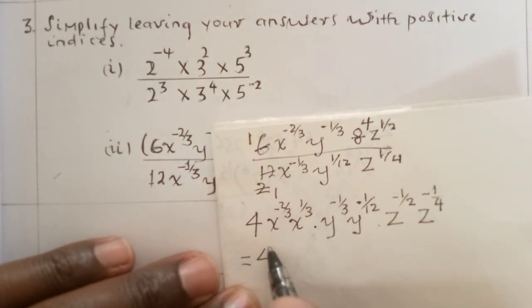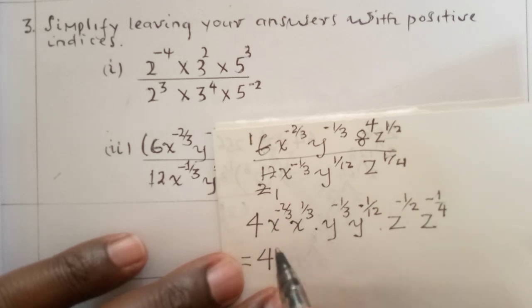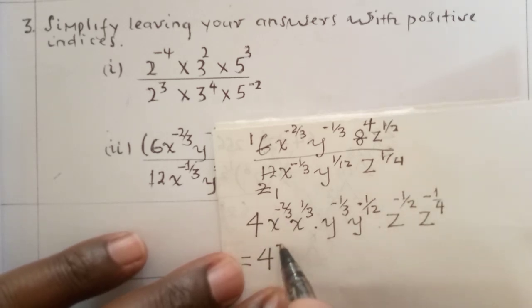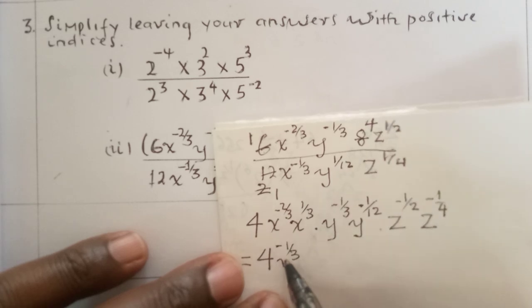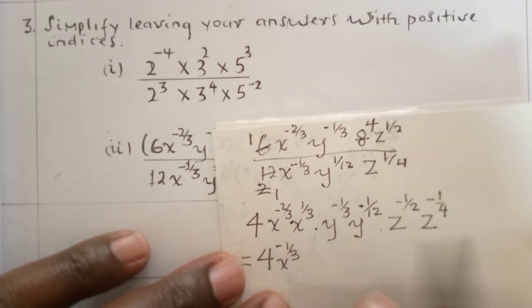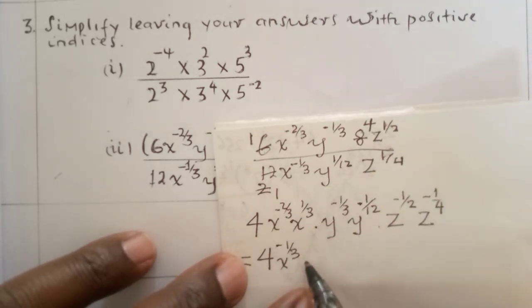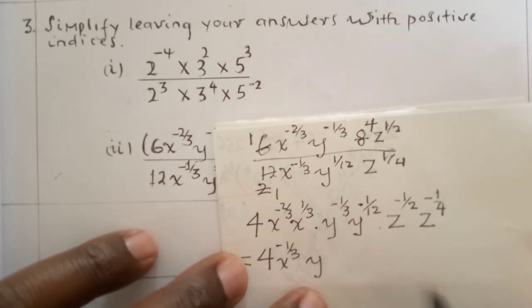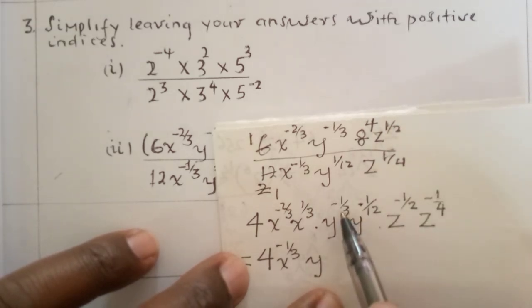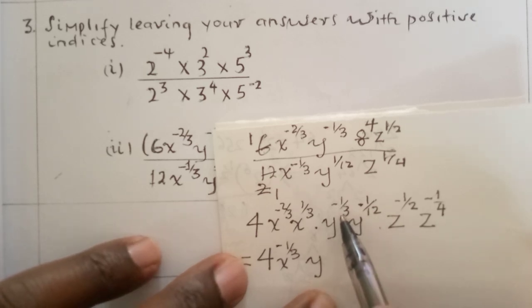So for x, it is going to be negative 1 over 3, that is x raised to negative 1 over 3. Then y is going to be negative a third minus 1 over 12. So we can put this one as though it was 12, so this one will be 4 over 12.